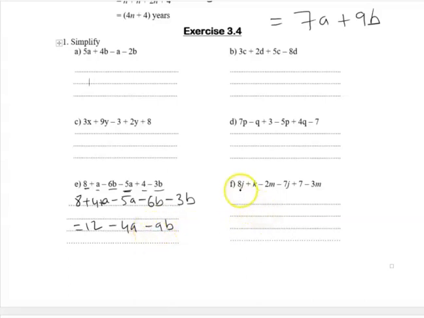Now question F, we have 8j and minus 7j. Now it's not necessary for us to write all the like terms together. We can solve it in our heads. So 8j minus 7j is just going to be j. K, and there's no other k, so it's just going to be on its own here. Minus 2m and minus 3m is going to give us minus 5m. And plus 7 is on its own, so we just write plus 7 here.